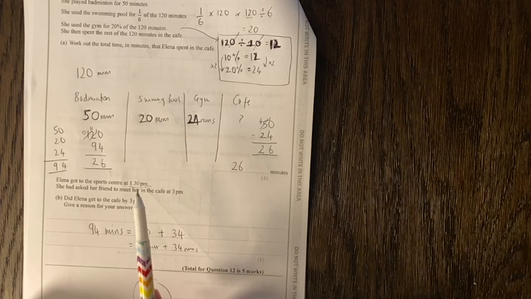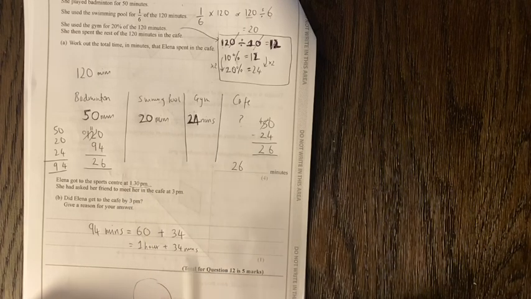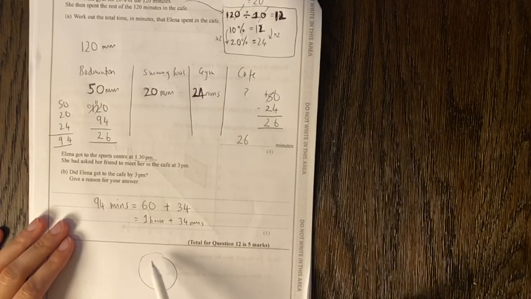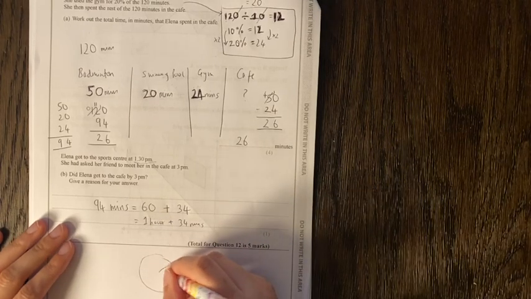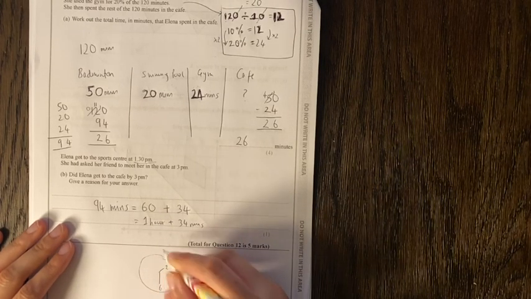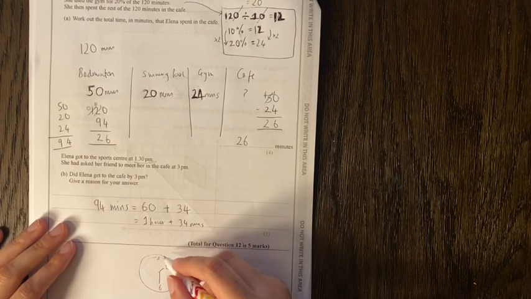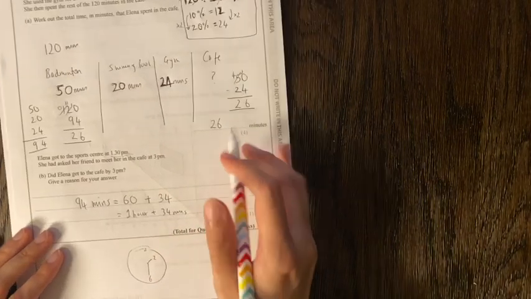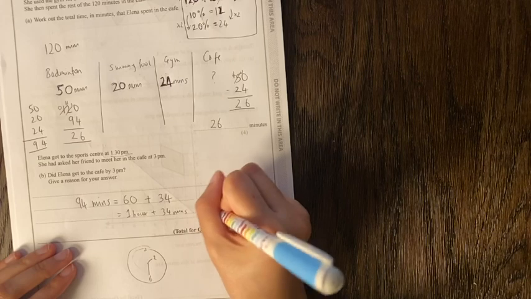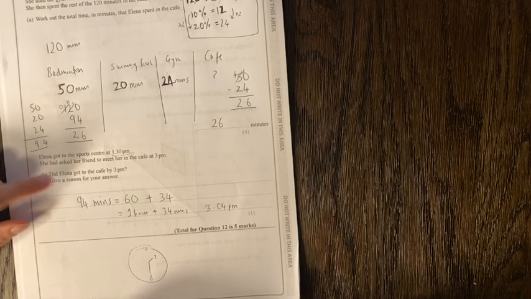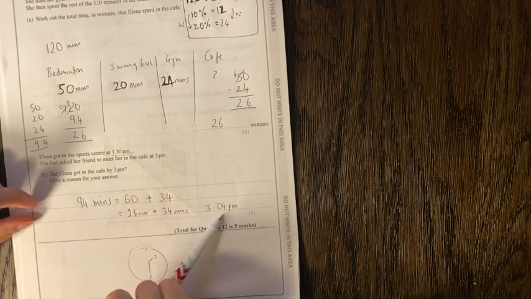So I get 1:30, I get to sports centre at 1:30, add 1 hour is 2:30, and then add 34 minutes. Again, picture your clock. If I'm at 2:30 and I add 34 minutes, I get just past 3 by 4 minutes. So I get to the cafe for 3:04 p.m. So the answer is, she actually doesn't get to the cafe by 3, she's late by 4 minutes.